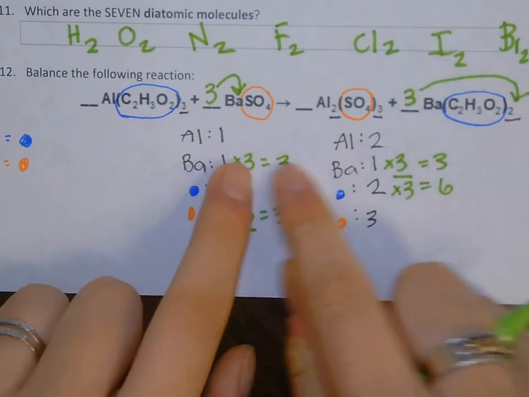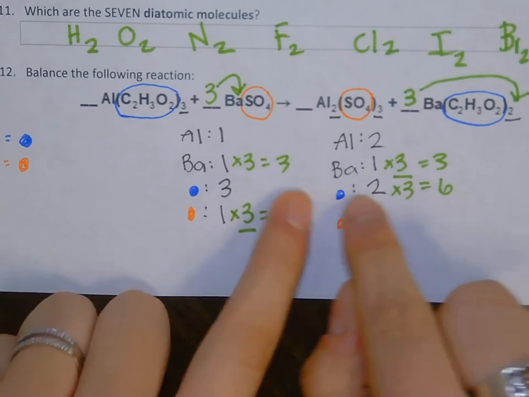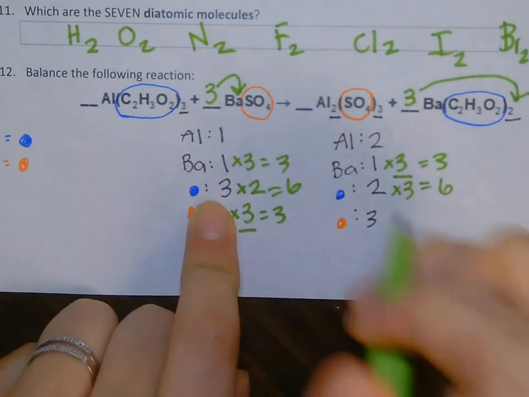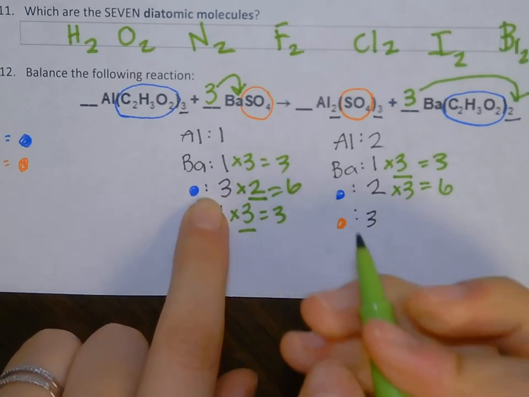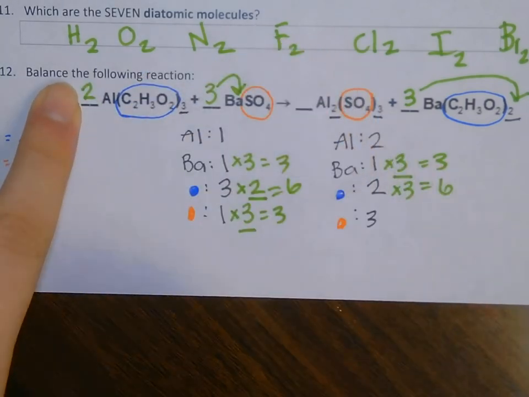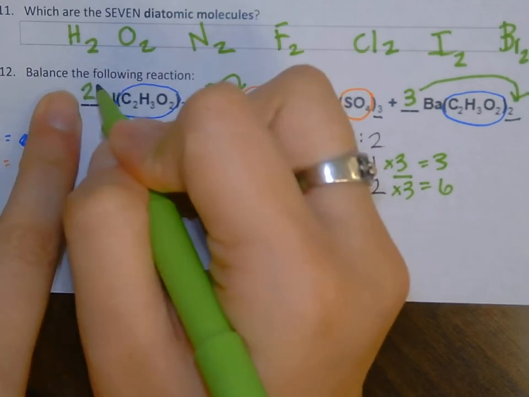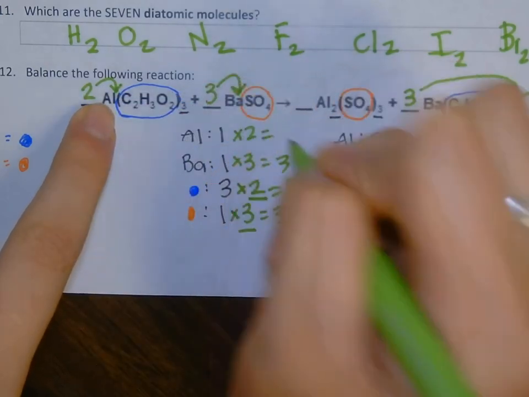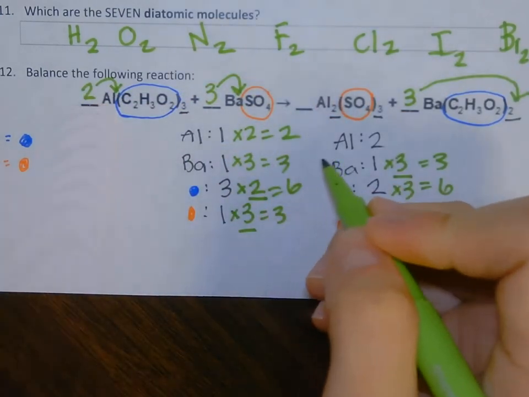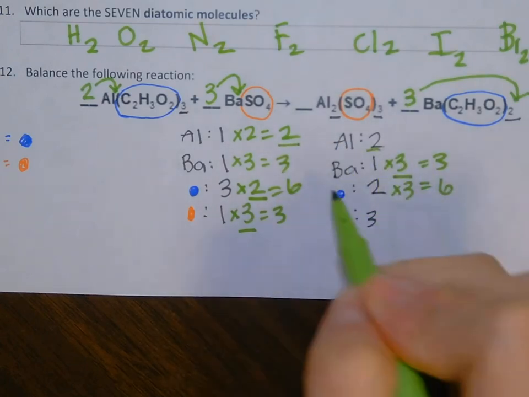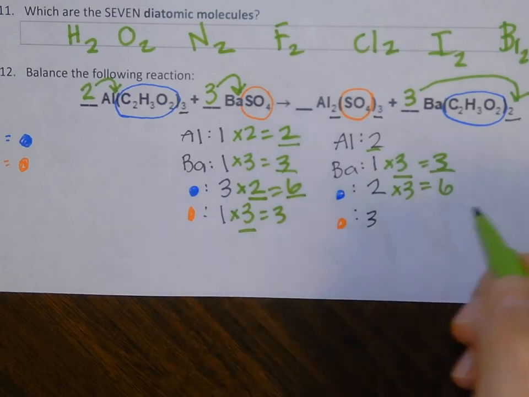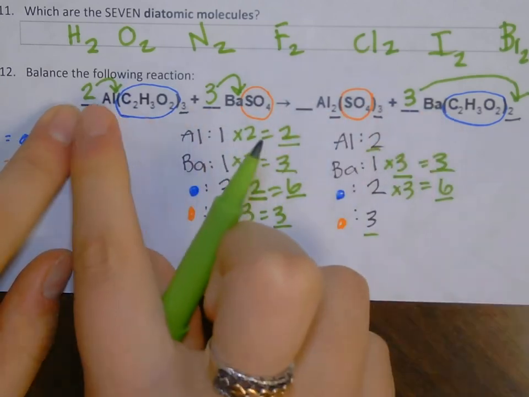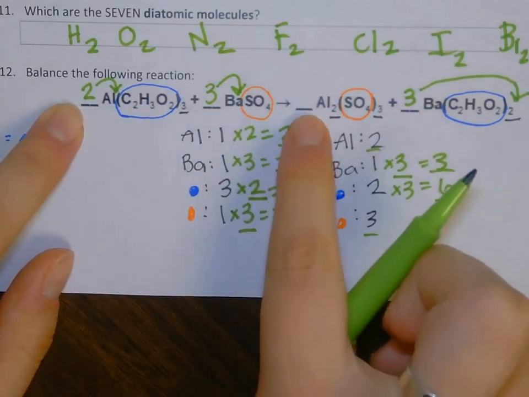So now that my bariums are equal, my orange is equal, my blue is unequal. So I can multiply this side by 2 to make it equal to 6. But that means I have to put a 2 coefficient in front of all of my blue stuff, which is right here. Because I put this 2 coefficient, I also have to multiply it into the aluminum. So now 2 times 1 is 2. And now I can see that I have 2 aluminums on both sides, 3 bariums on both sides, 6 blue stuff on both sides, and 3 orange stuff on both sides. And these are my balanced coefficients. So 2, 3, 1, if there's nothing, that means 1, and 3.